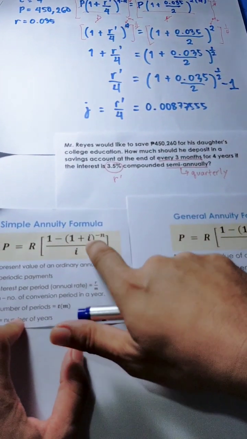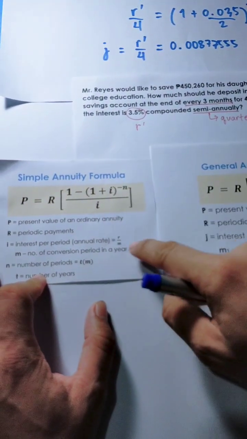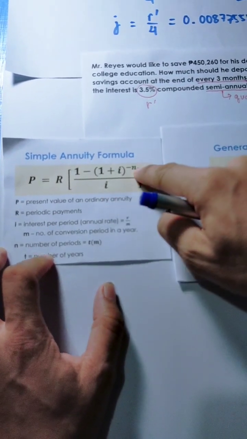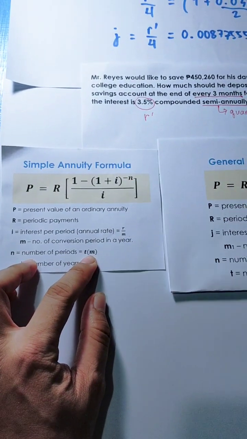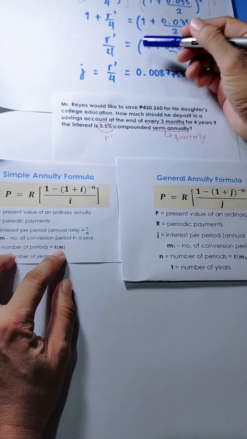Now, I will change the I into J. Remember, the I is equal to R over M, and our N is T times M, or MT. Now, change the I into J, where J is equal to R prime.